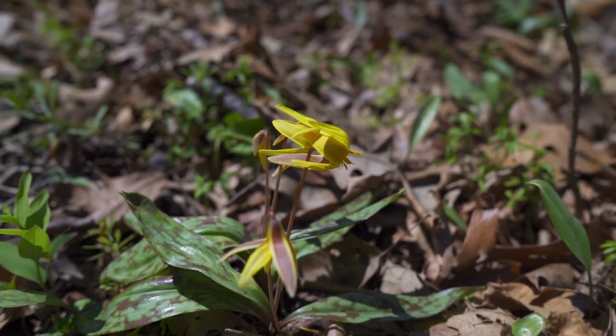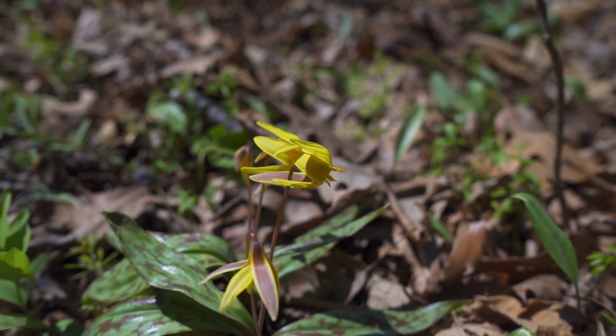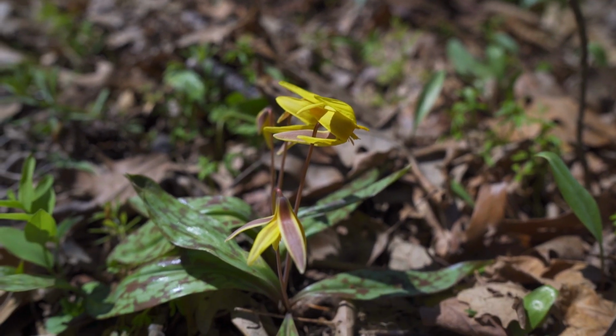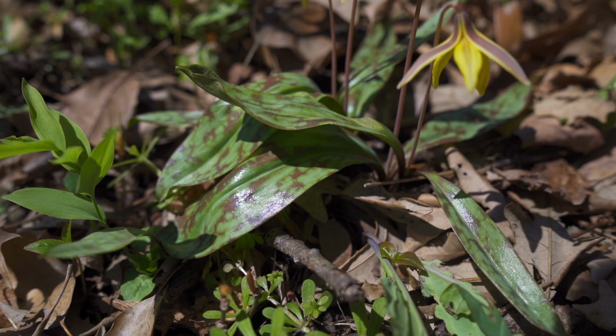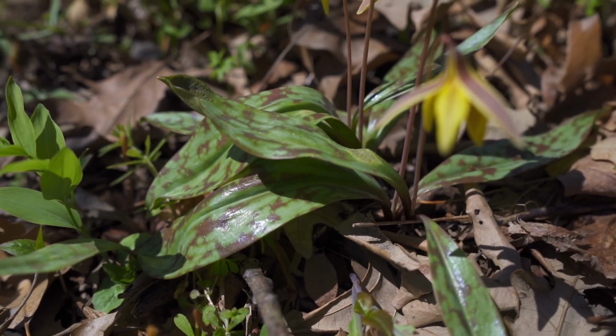This is the trout lily. We have yellow trout lilies and white trout lilies. It gets its name from the leaves. As you can see, there's a little bit of brown spotting on the leaves that looks like a trout.